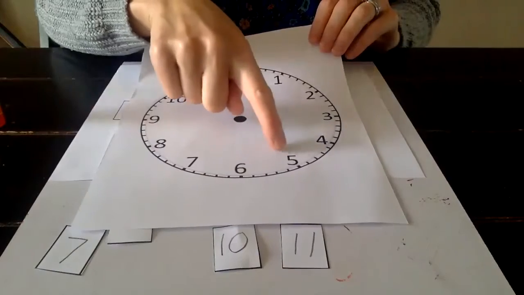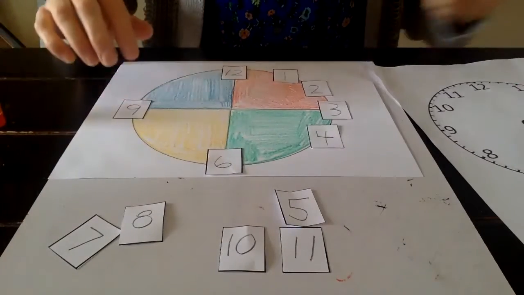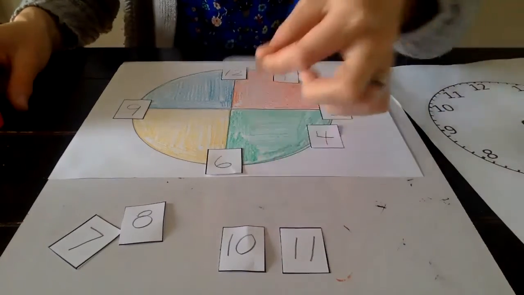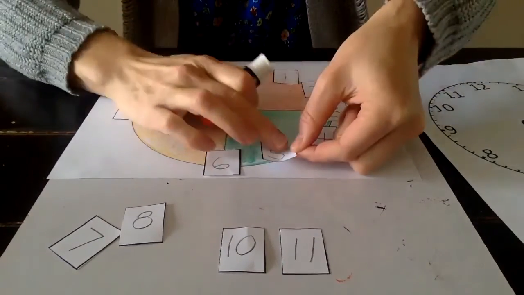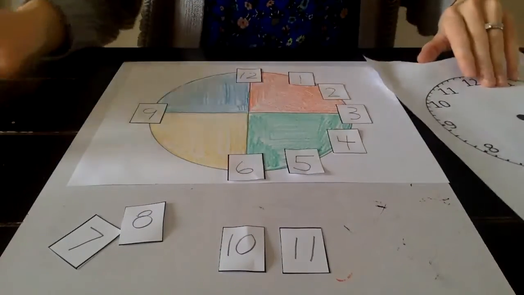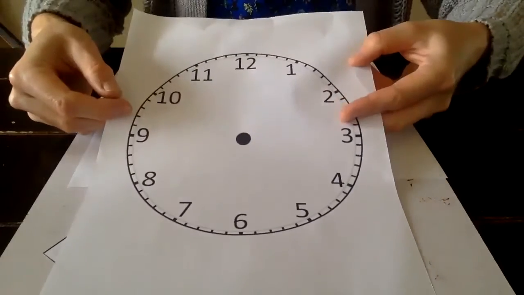After 4 o'clock is 5 o'clock. Where's my 5? Do you see 5? Yep, that's number 5 right there. Here we go, number 5. And we have 6 at the bottom here. Let's see what my thing says. Here we go, my clock.